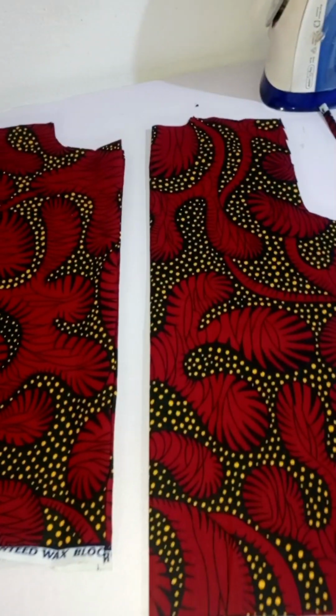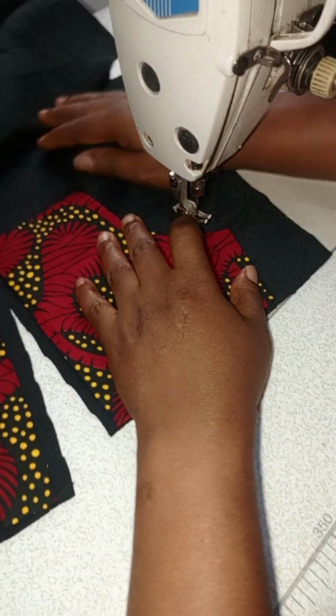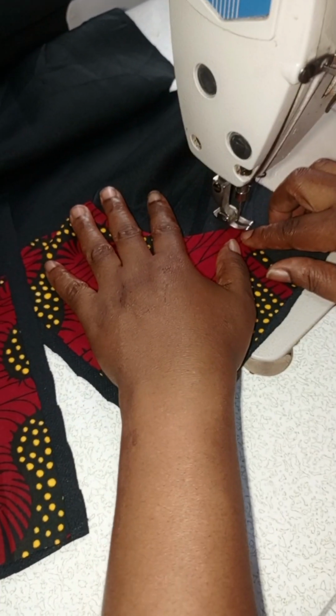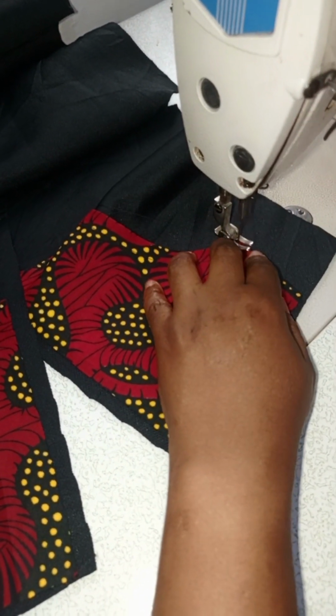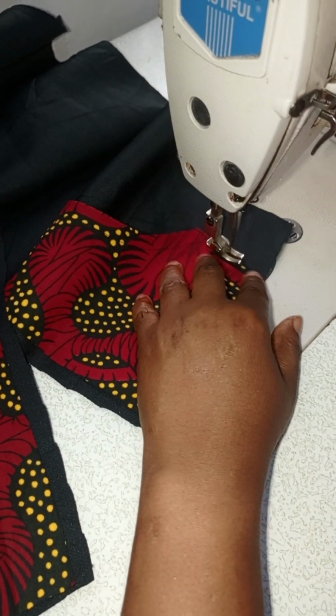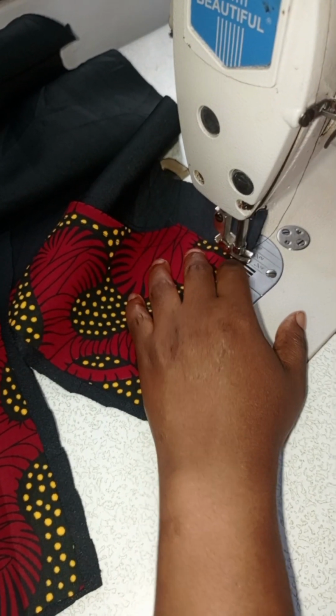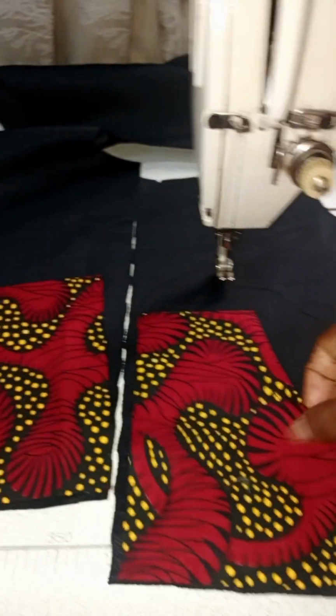So let's get started. This video is becoming extra long, so I'm going to head to join the pocket. This is very simple. If you can sew, you know how to cut a normal side pocket the way it is. Then you can decide to pipe them out or do a turn up. So here I was done joining the pocket, and this is what it looks like. Next is to join the zipper.